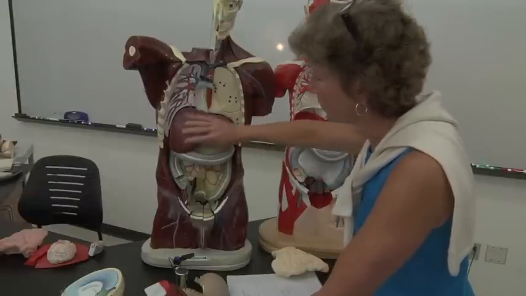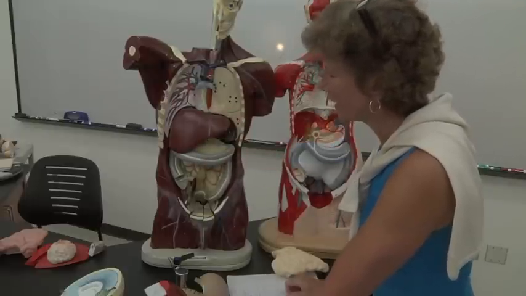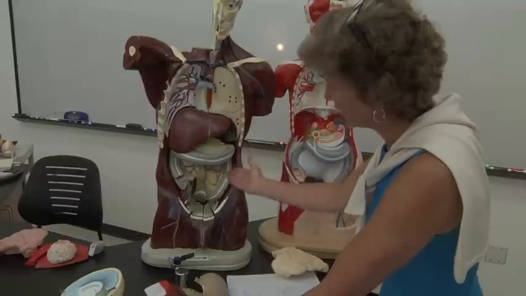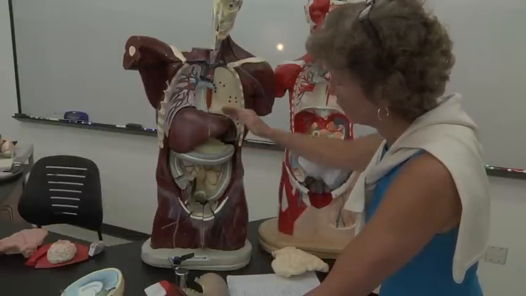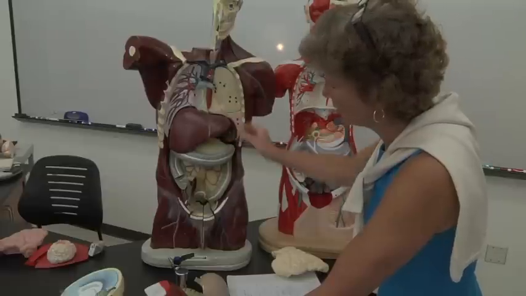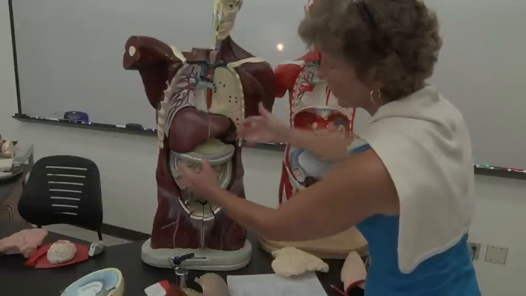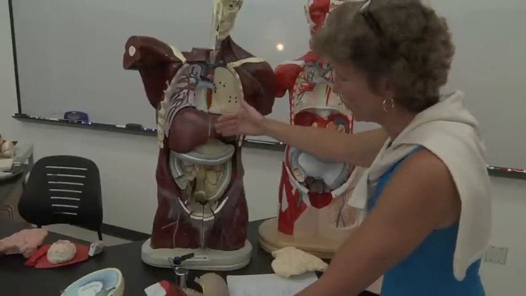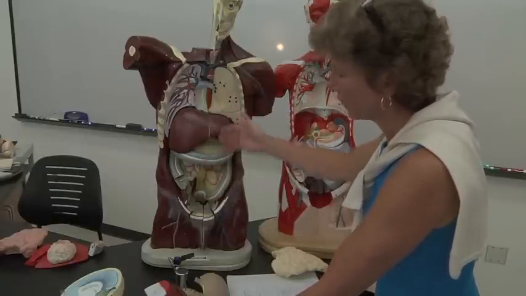So the membrane that surrounds this organ here or this organ here, that's going to be known as visceral peritoneum. And then the membrane that surrounds the cavity itself is going to be known as parietal peritoneum. So you have parietal and visceral peritoneum, and both of those peritoneal membranes come together to form the mesentery. And then, of course, you've got your mesentery that hangs down in curtains, which we call the greater and lesser omentum.